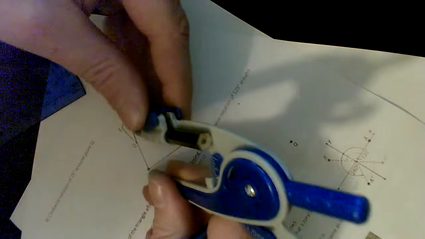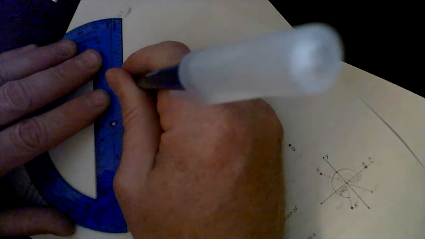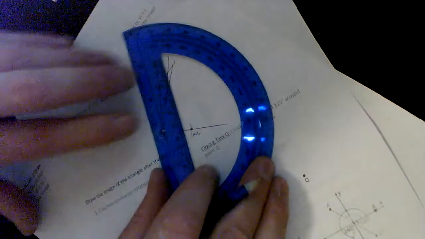I probably don't have to make it quite that long, but let's make sure it's, there we go, towards that direction. So my D is going to be there, and once again, just a quick measurement right here with the safety compass. That's the distance. I mark it here, and so this would be D prime. Alright. Same thing. We're going to draw a line through E, and then we're going to rotate.